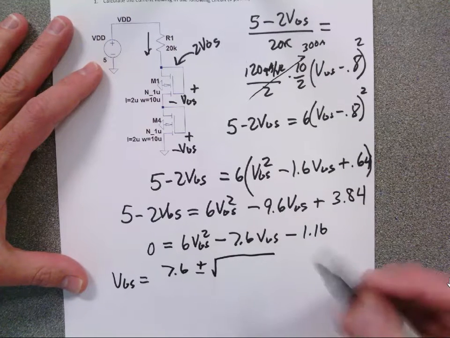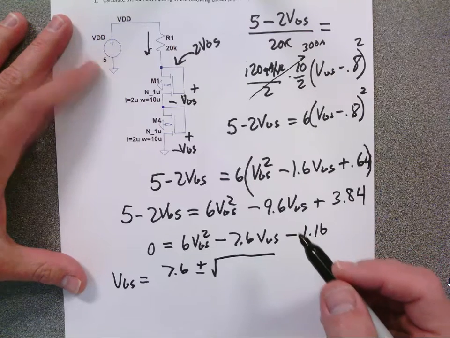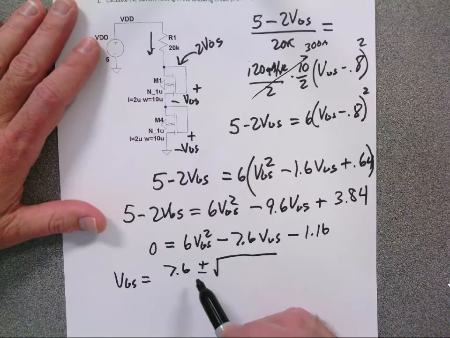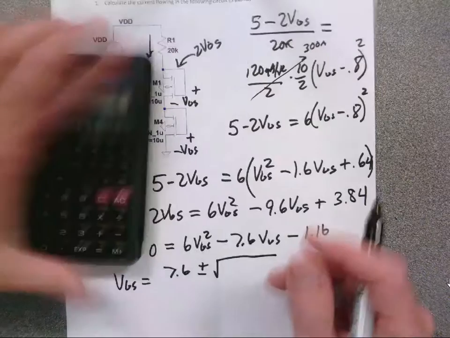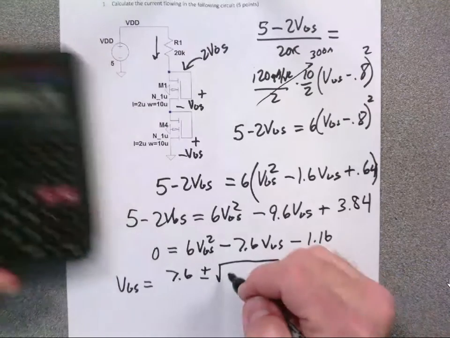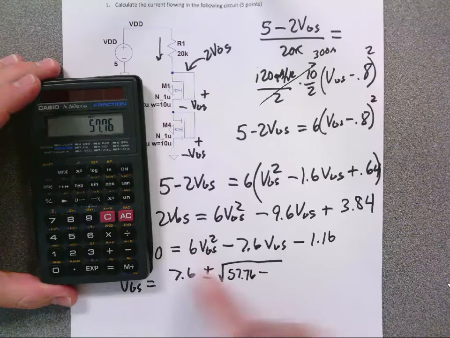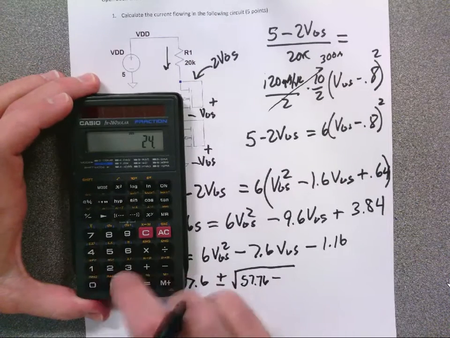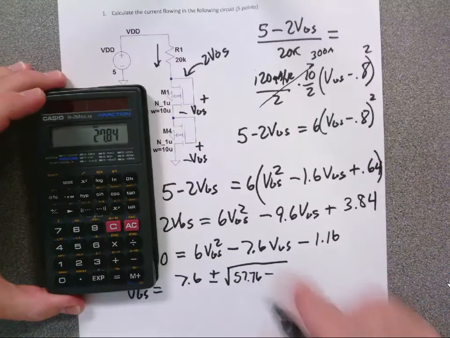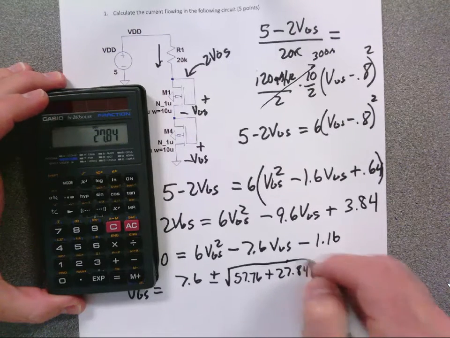When I was in school, even back then, we had calculators that could solve roots. Of course, they cost about $500. So, negative b plus or minus the square root of b squared minus 4ac. Let's go ahead and cheat. B squared is 7.6 squared, 57.76. Minus 4 times a is 24 times c, so 24 times 1.16 equals 27.84, and since it's minus 4ac, that'll be plus 27.84, divided by 12.